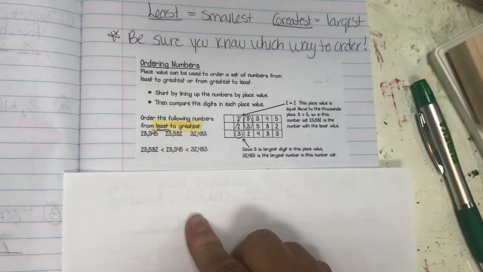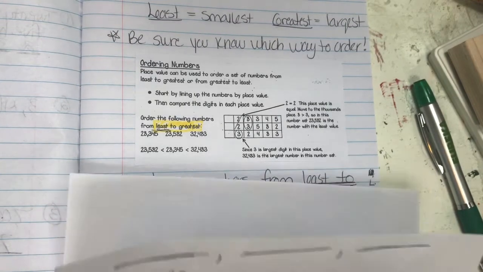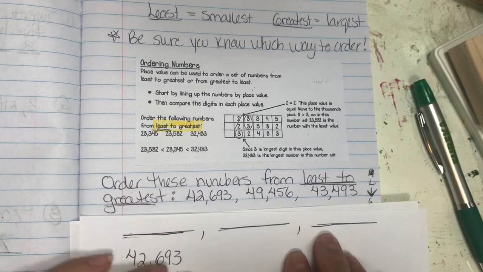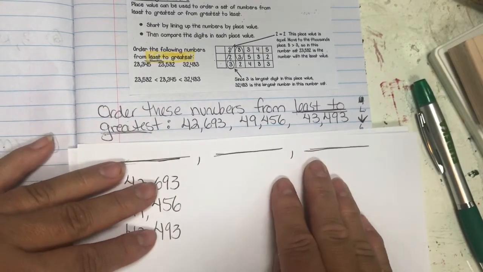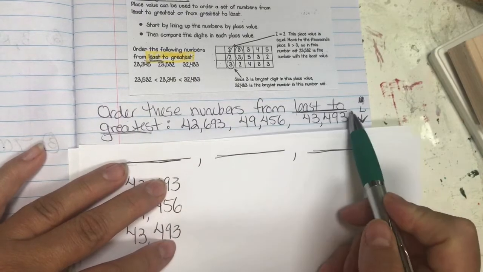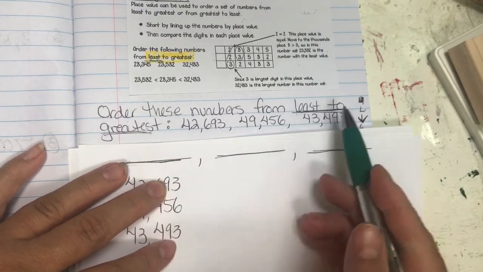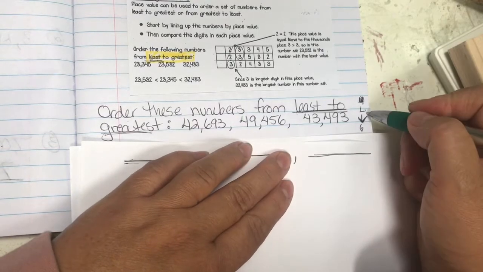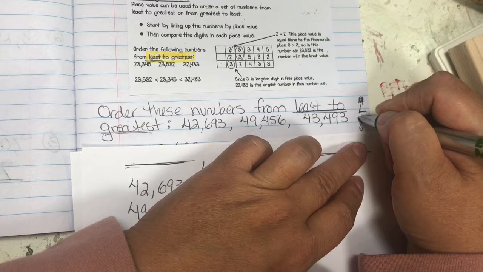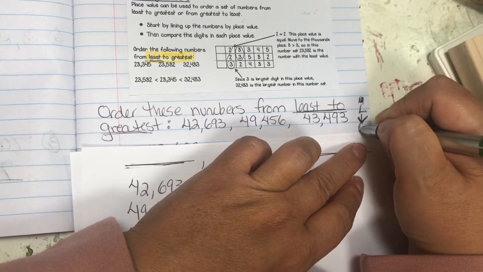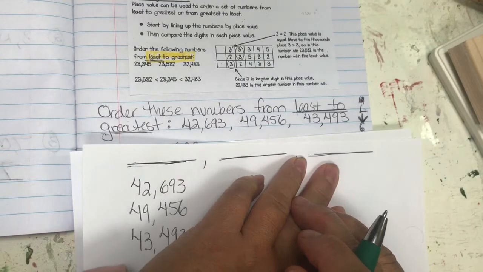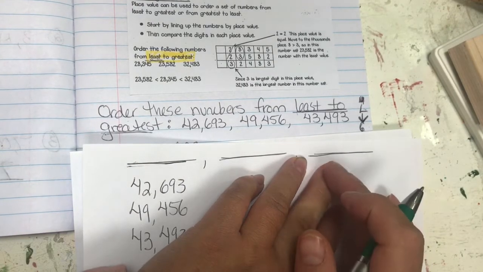Okay? Now I'm going to show you a little strategy that I use for comparing three numbers myself. First of all, you're going to notice right away that I have underlined the directions. Order these numbers from least to greatest. I underlined that. I sometimes also like to do this little note on the side of my paper next to a problem where I put L and I do the arrow L to G, which means least to greatest, okay? Just to make sure that part sinks into my brain and I don't get it wrong.